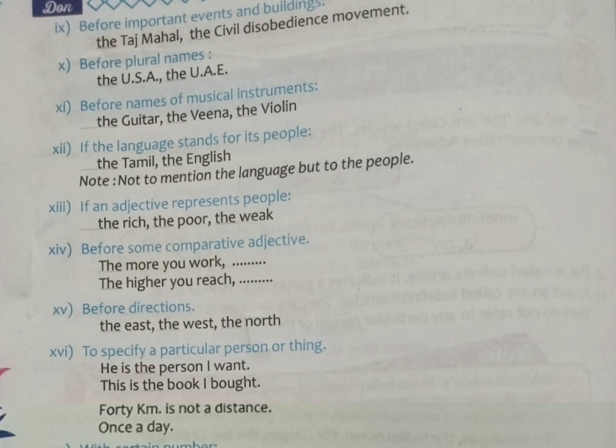But when you are mentioning the language as denoting a people, you can use the definite article the before that. The Tamil means a Tamil man, a person belonging to Tamil Nadu. English people, you can say the English. So when you are denoting a language, this definite article won't come. But when the language denotes a person, you can use the definite article the.